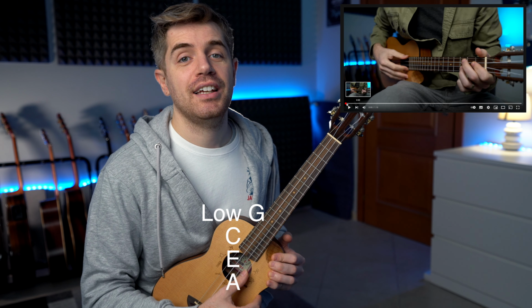And remember that we are using a tenor ukulele with low G tuning. So low G, C, E, and A. And we are playing the Minuet in G in the key of C major, which was kind of easier to arrange. Now let's check the first section.